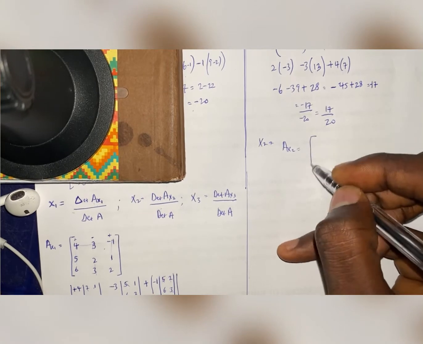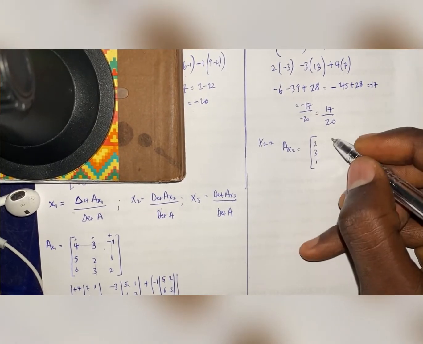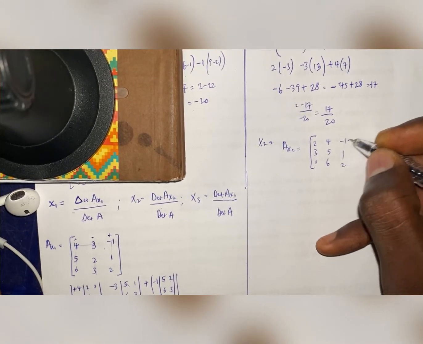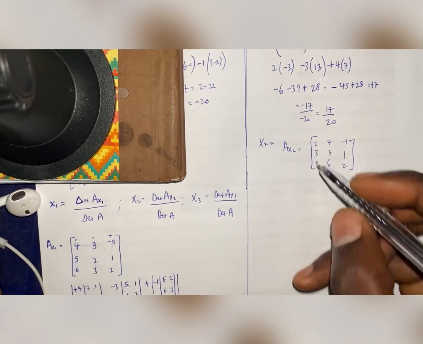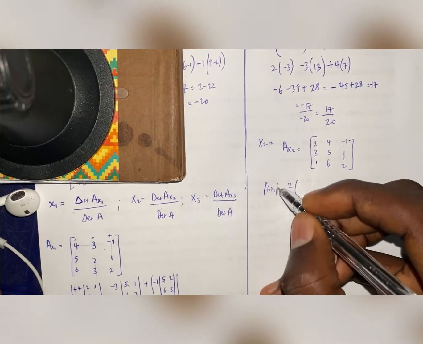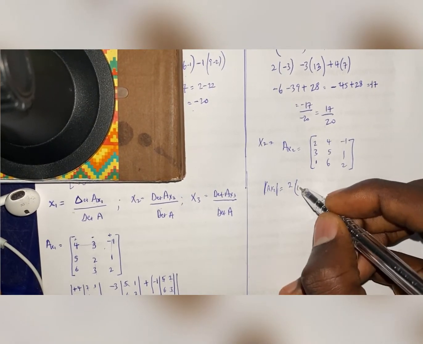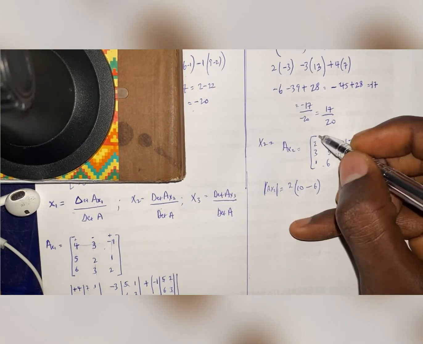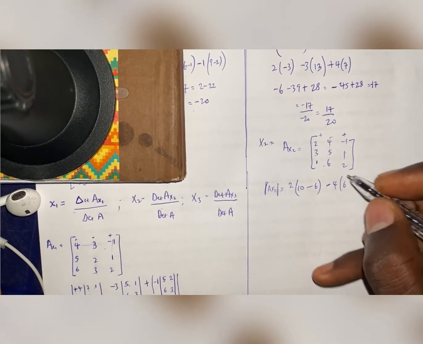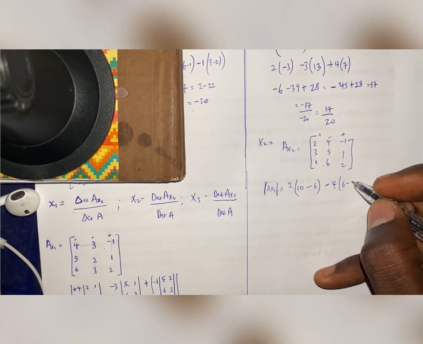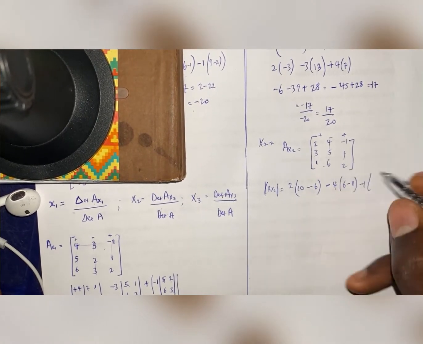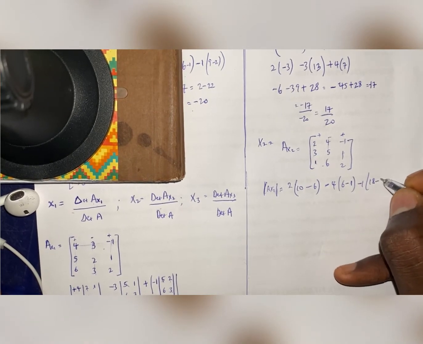AX2 will be equal to 2, 3, 1, 4, 5, 6, and minus 1, 1, and 2. So calculating the determinant of this, the determinant of AX2 will be equal to 2 of 5 times 2, 10, minus 6 times 1, 6, plus minus plus, minus 4 of 3 times 2, 6, minus 1 times 1, that's 1, plus times minus 1, that's the minus 1 of 3 times 6, 18, minus 5.